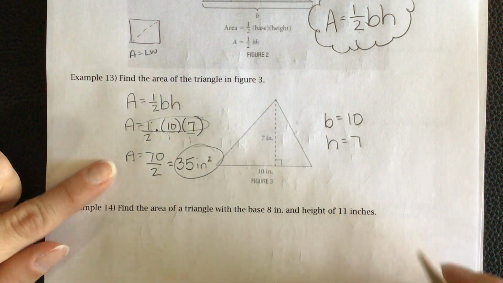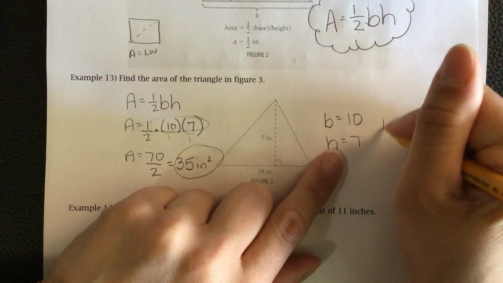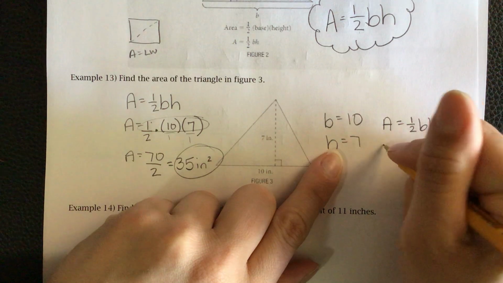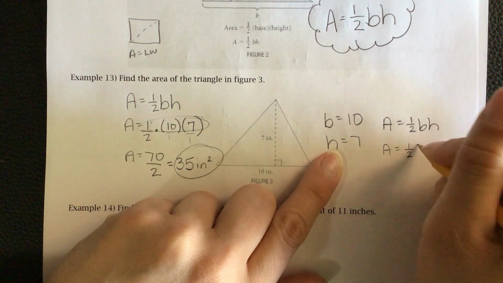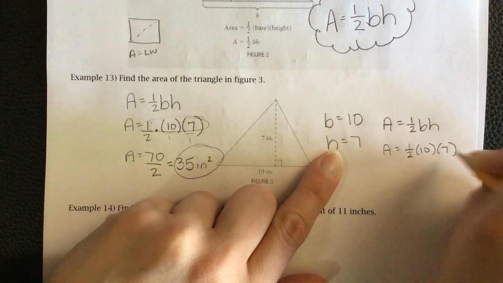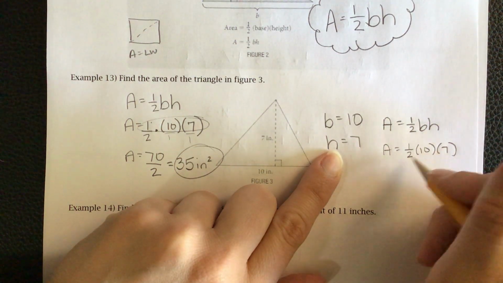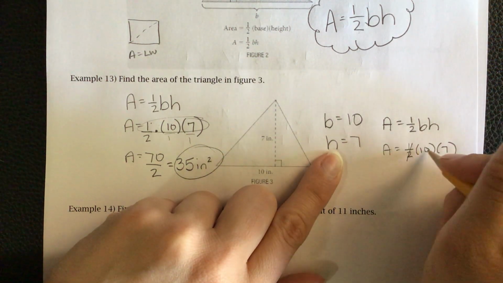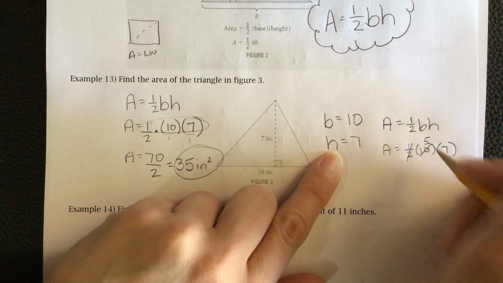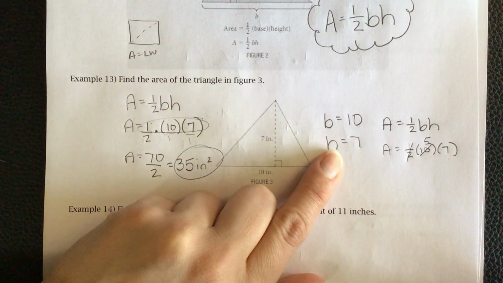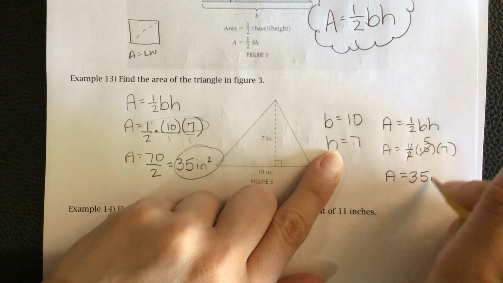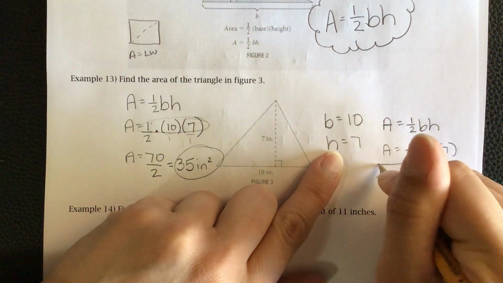However, there's another way to do it. What you could have done, and it will take a lot less time, is if you start by writing your equation, you substitute in your numbers, and then you think, what is half of 10 or half of 7? Pick one, you don't do both. Half of 10 is 5. So I crossed off those 2 and I wrote 5. I know the half of 10. If you don't know the half, then don't do it this way. And then I know 7 times 5 is 35. 35 inches squared is my answer.